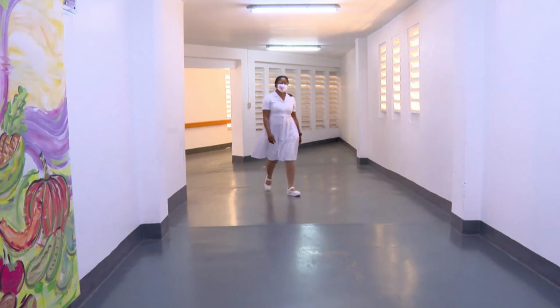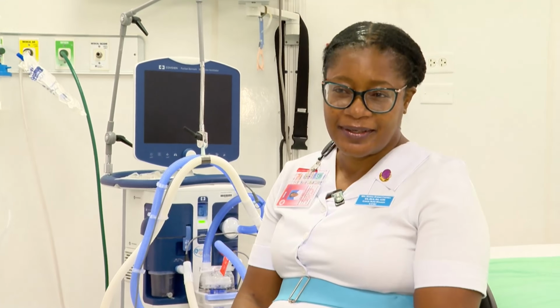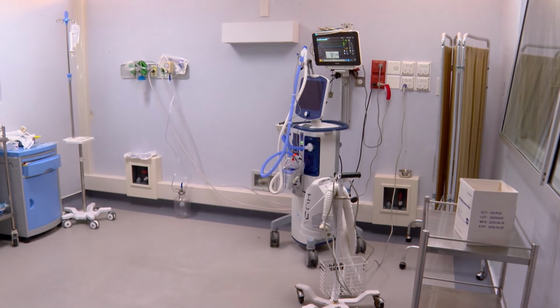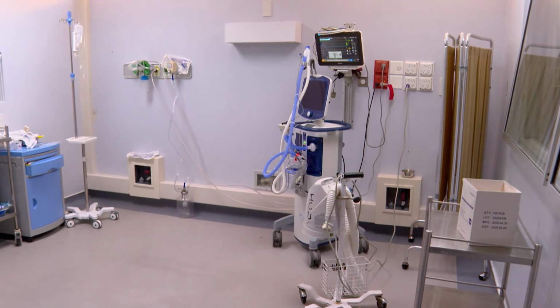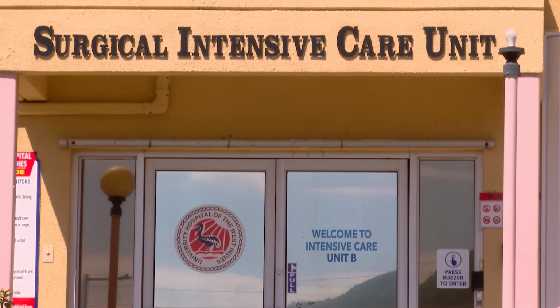We could admit a patient every day if we had staff, because technically we have 18 beds. We have 2 ICUs. ICU A is able to technically house 10 patients on paper, and ICU B 8 patients. So that's 18 patients if we had the staff.